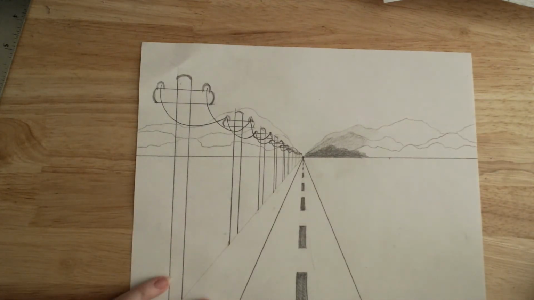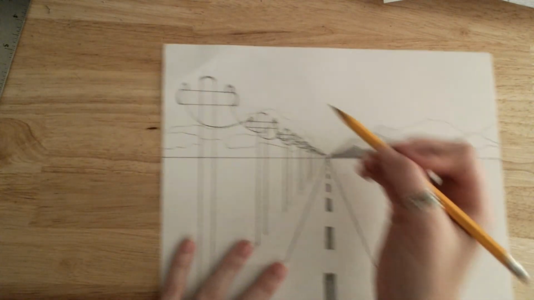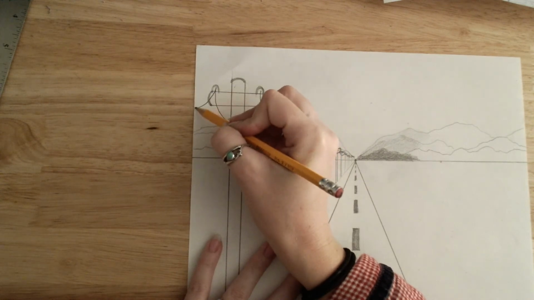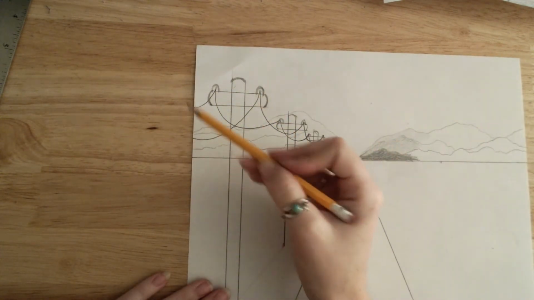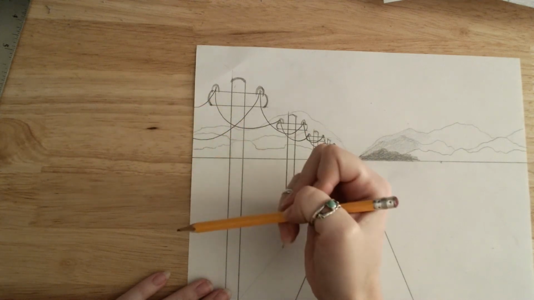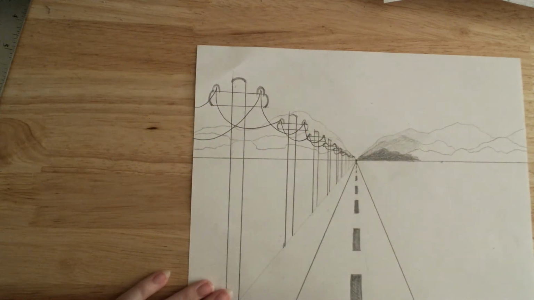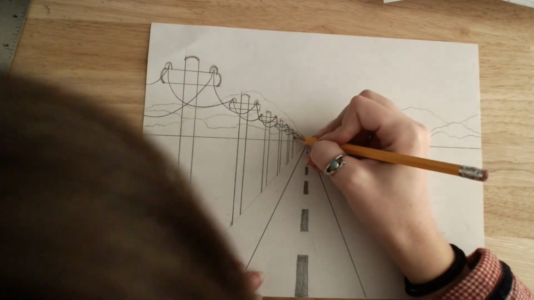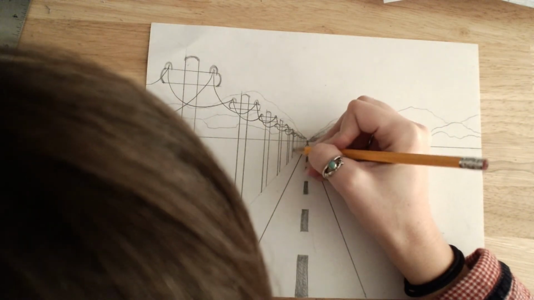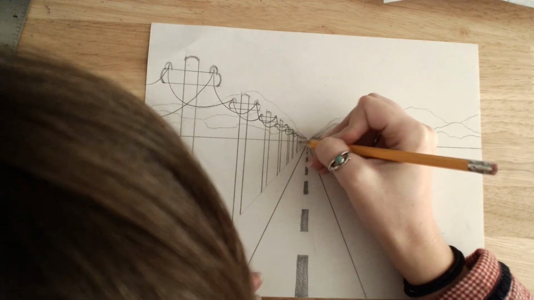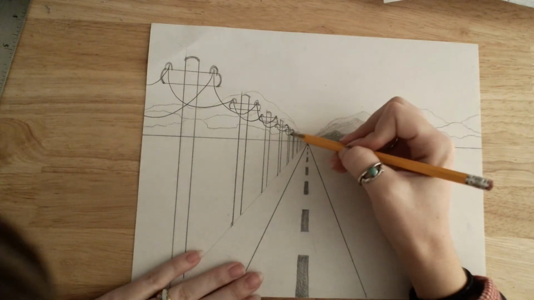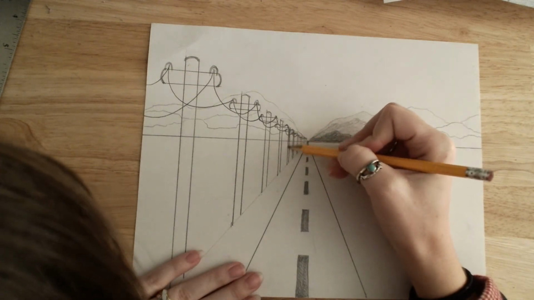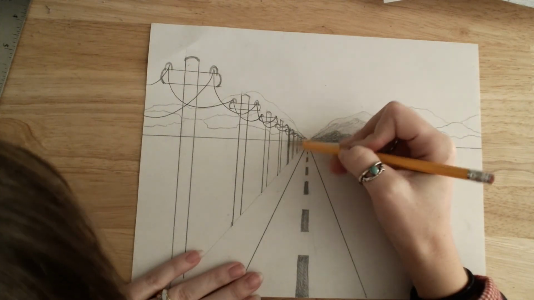And then a really important part to this is that you also need to do a little half circle going this way to give the suggestion that there's another pole somewhere over here. And then our poles are going to be shaded in kind of dark. So these poles that are in the back, remember atmospheric perspective, they can be kind of gray. And then as they come towards us, it can get a little bit darker.